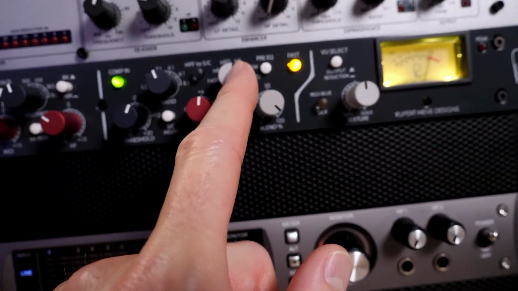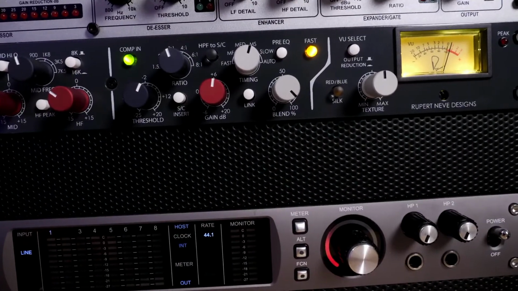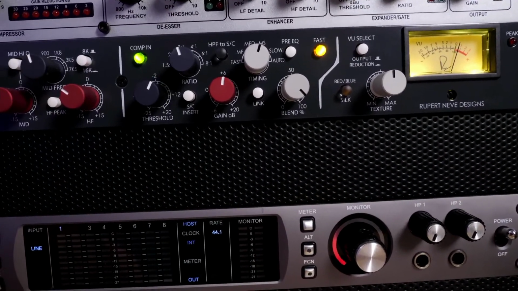You have a request to focus. Okay. How's that? Good. All right. Just don't move your hand.